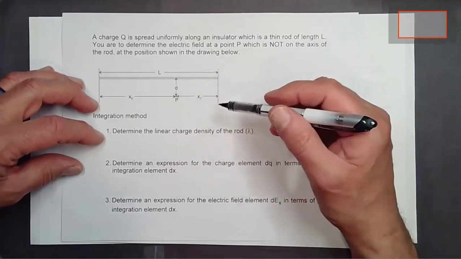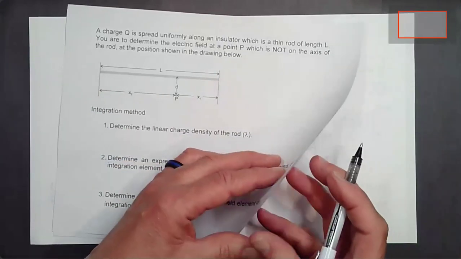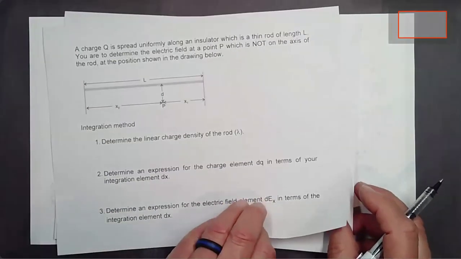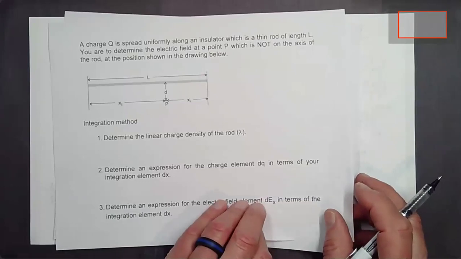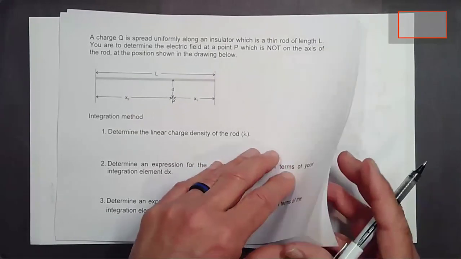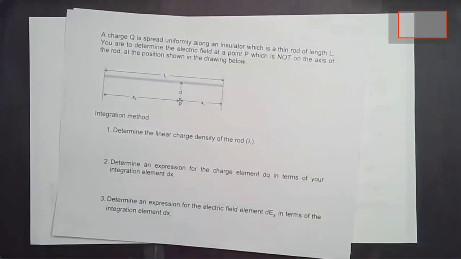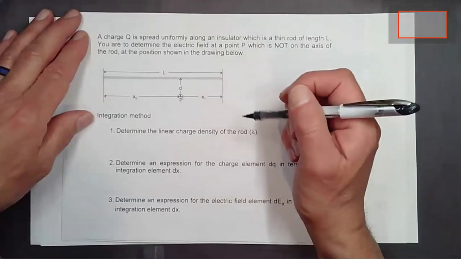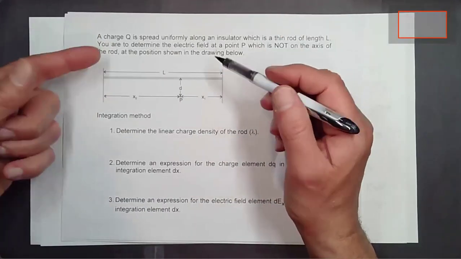I want that electric field at P. In fact, I'm going to want a big drawing of this thing somehow. Anyway, the linear charge density of the rod. Well, it's uniform.